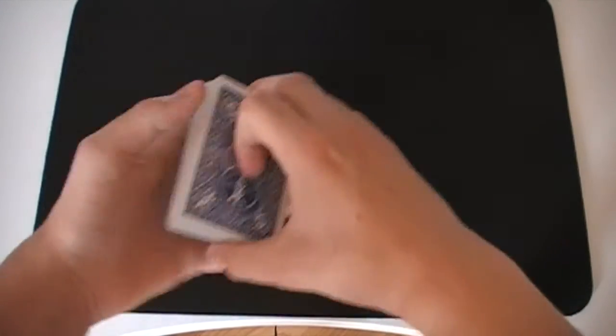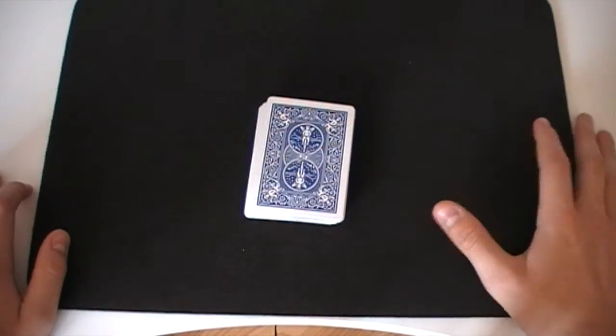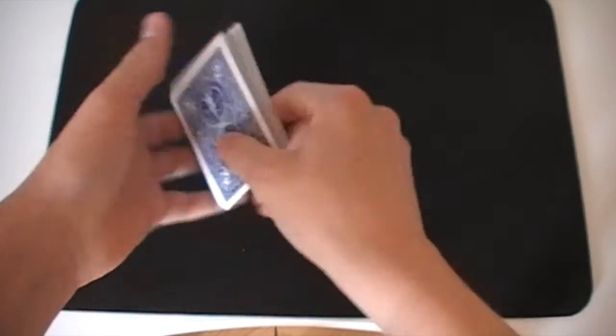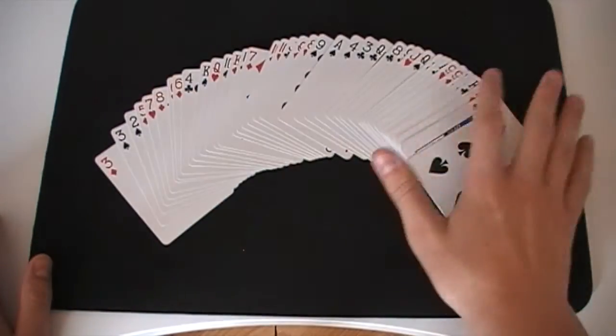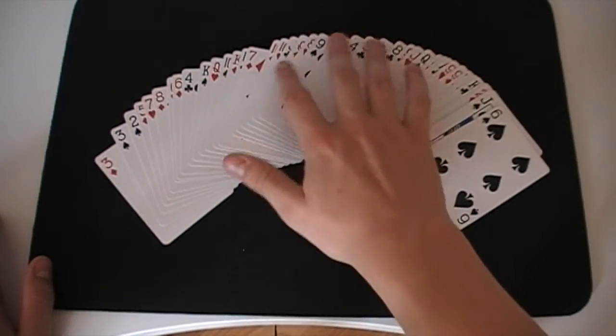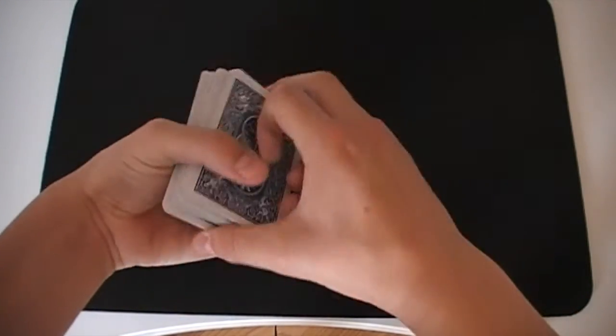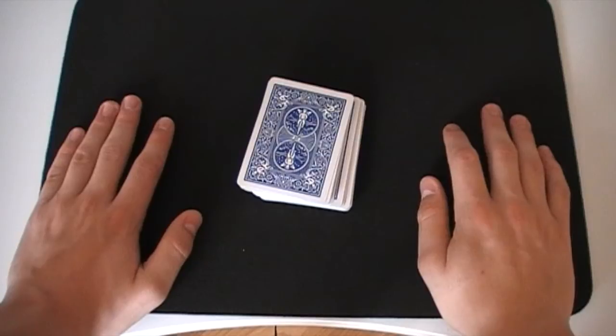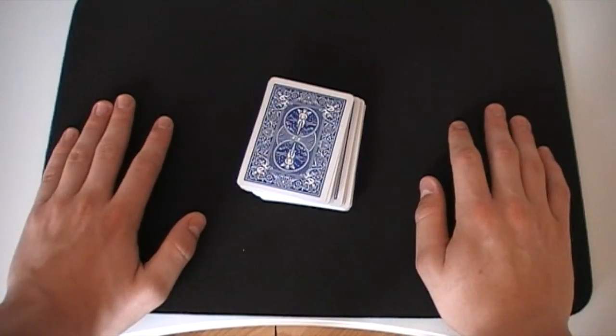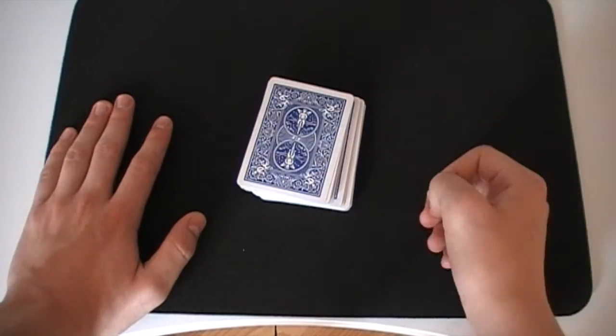Other ideas would be you could spread the cards out, and then once you know where the selection is, you can do some kind of mind reading effect to see where the card is. I don't know, you can make up whatever you want. You can really have fun with this move. It's really easy and simple, and surprisingly not many people will work out how you're doing it.